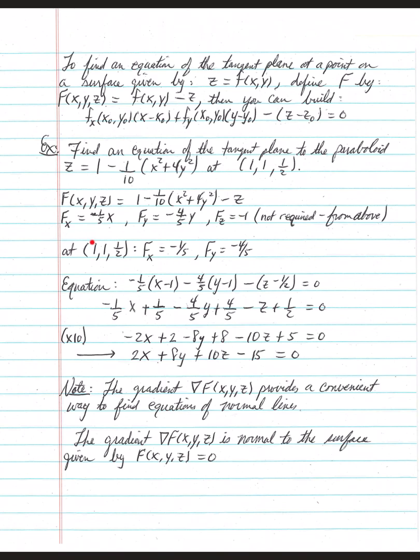Okay, our partial derivatives at the point given: negative 1/5 times 1, that's negative 1/5. Negative 4/5 times 1, that's negative 4/5. Again, nothing to sub here, so you can either write it or leave it out, either way. Now we can build our equation.